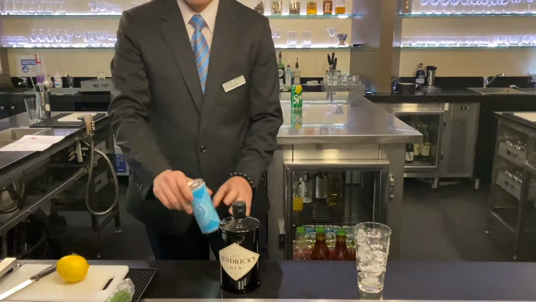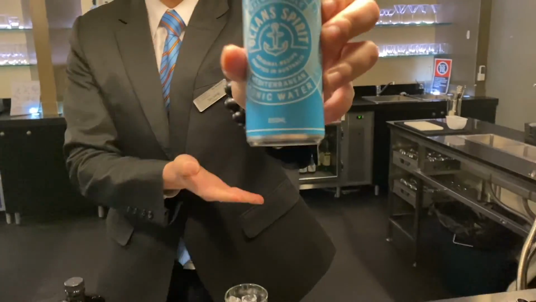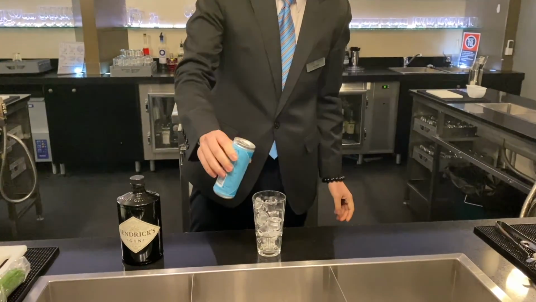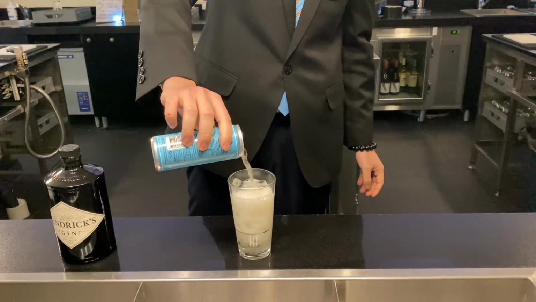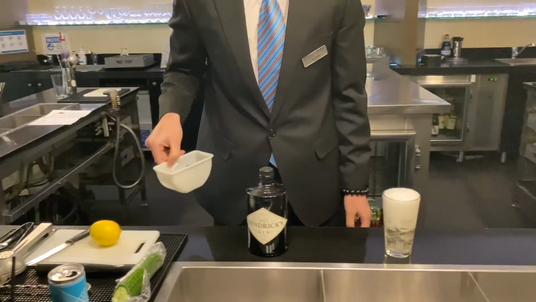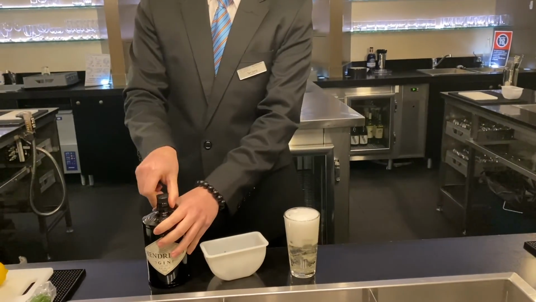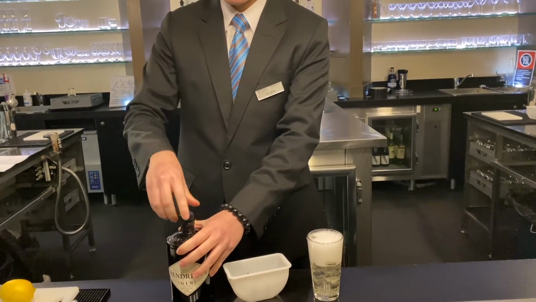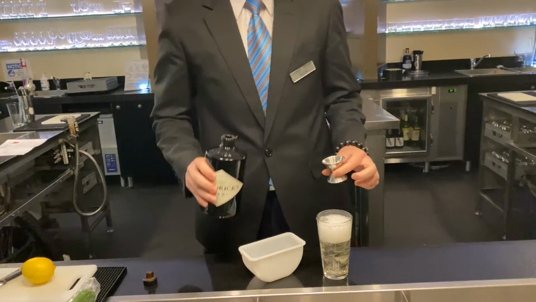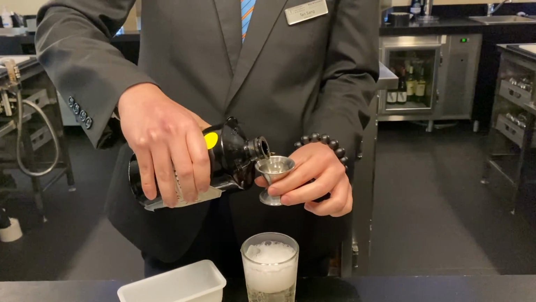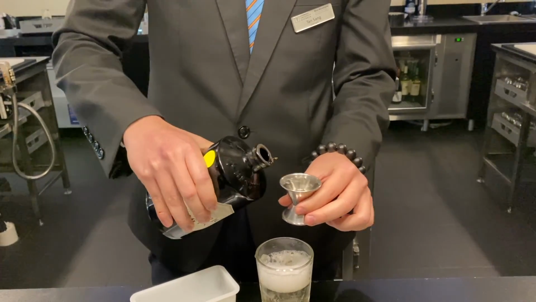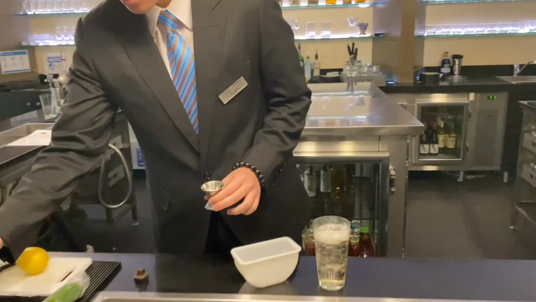And the second part is the tonic water over here. Tonic water. Add it right straight into the cup. And you can add a little bit more later if you want to. Then I will add 2 shots of Hendrick's. Of course, 2 shots is the maximum because of the RSA policies. Yeah, 2 shots. 1, 2. Yeah, that's perfect.